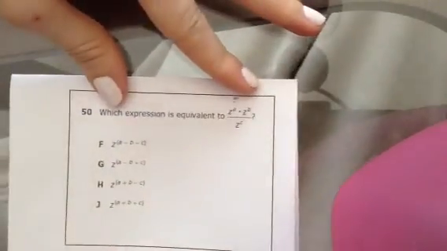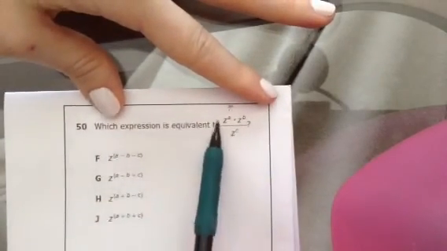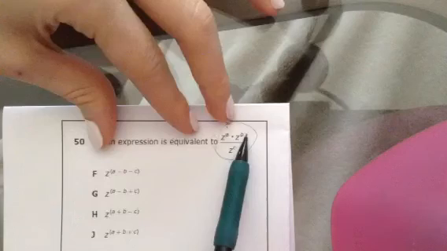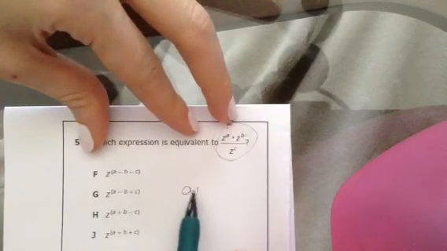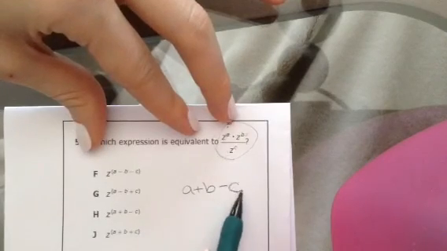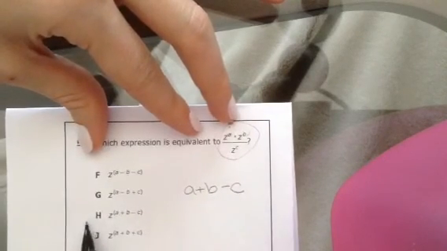And your final question, which expression is equivalent to this? So when we are multiplying, our exponents need to be added together, so we'll have a plus b. And then when we divide, we subtract our exponents, so we'll have to subtract the c, which is how we get h.